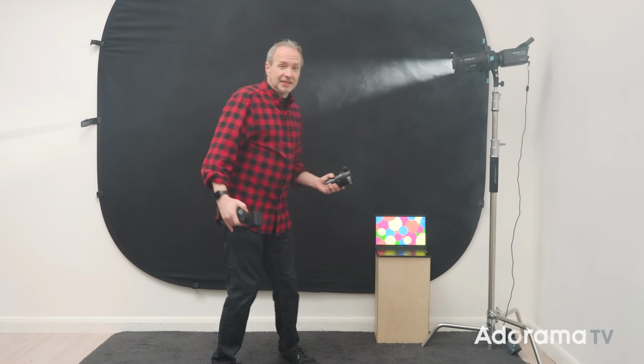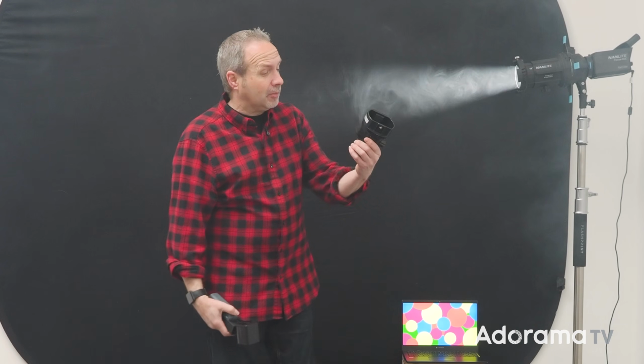The reason I'm using a data projector for this is its flexibility, because if you can display something on a screen, you can use it as a background, but there are alternative ways of getting similar results. And one of them would be to use something like this. This is the Flashpoint AK-R21. It's a projector unit that attaches to a speed light. It takes 35mm slides, and it's a pretty good budget option.